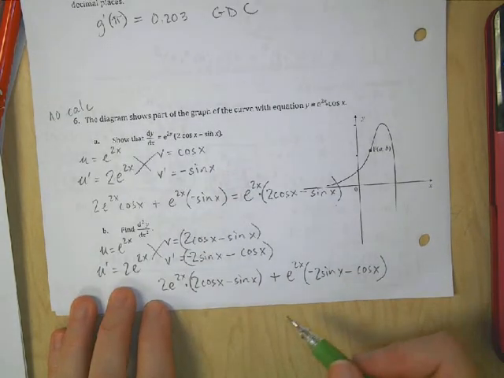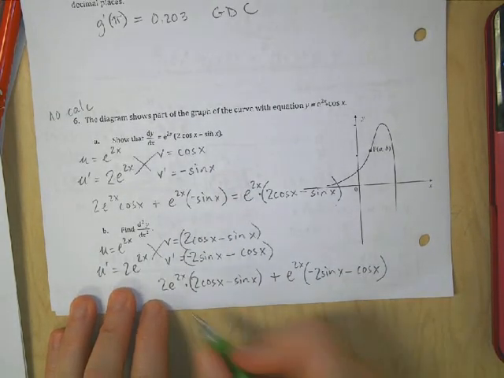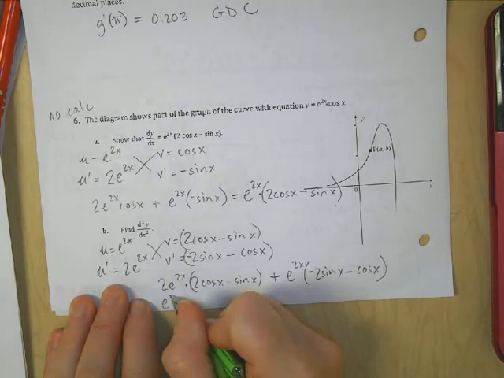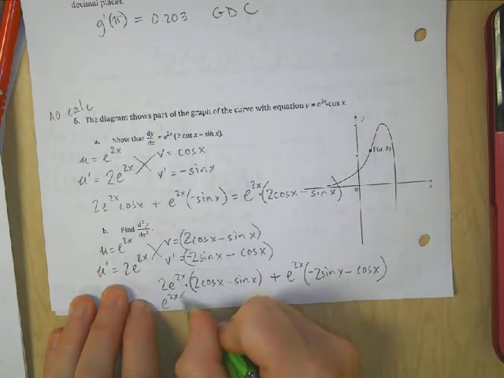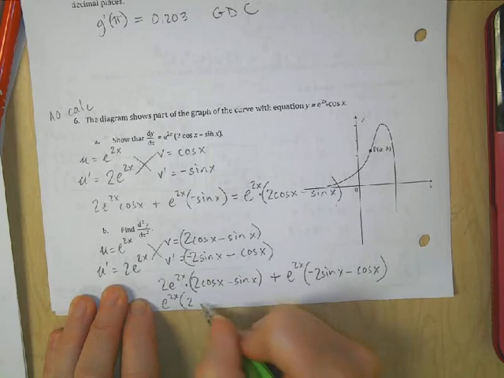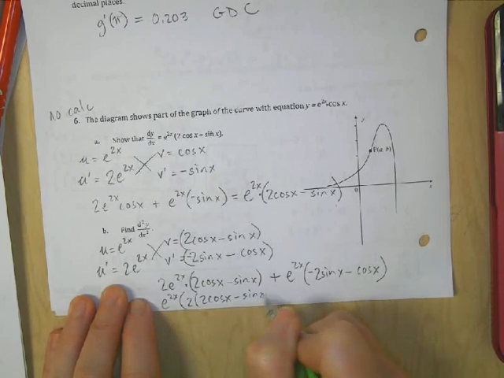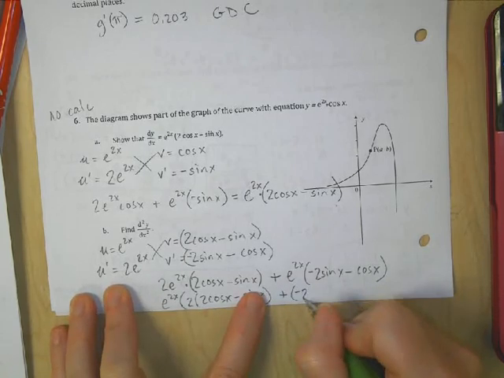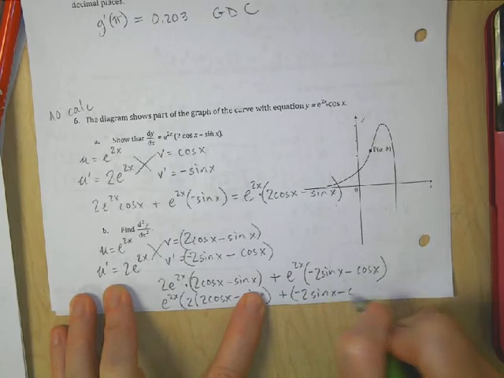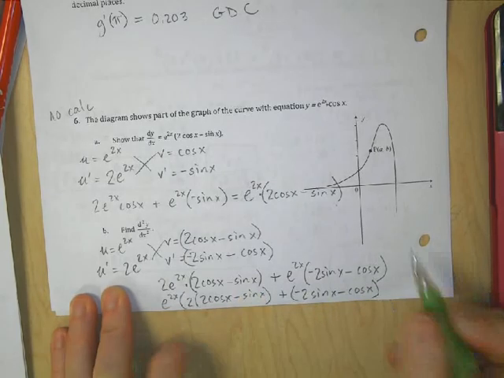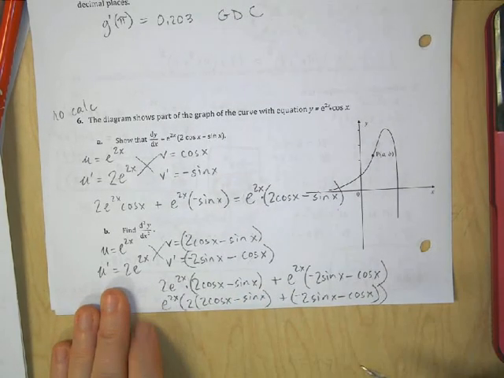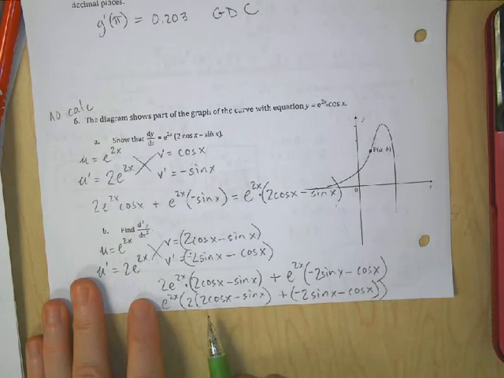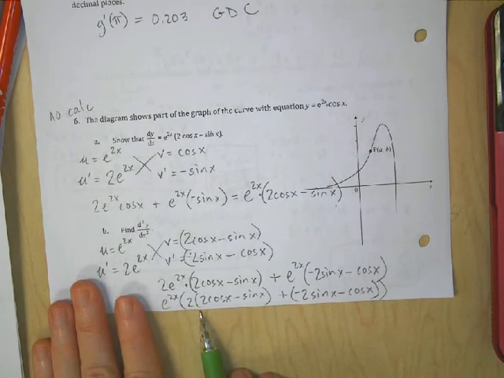So I'm going to pull out my e to the 2x's like we did before. So I have e to the 2x times 2 times 2 cosine x minus sine x plus negative 2 sine x minus cosine x. Okay, and now I could distribute. This is going to be handy, actually. Let's see, what did I do?